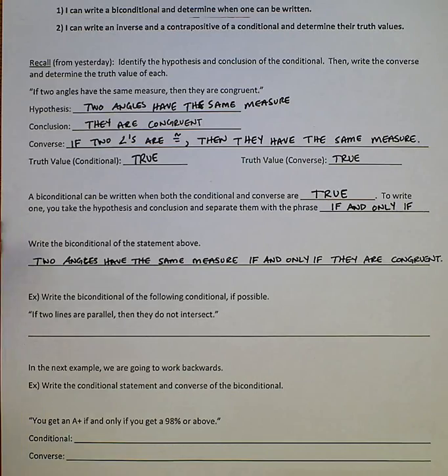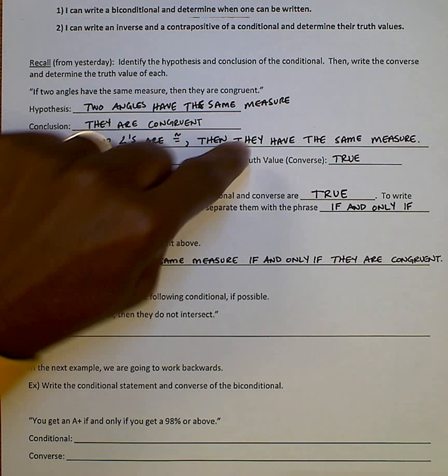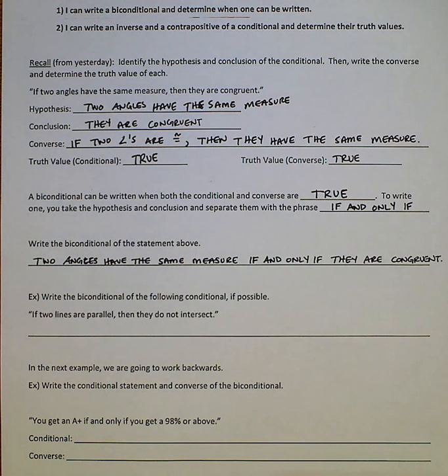Now it says write the biconditional of the following conditional if possible. Okay, that should make us think, what does that mean, if possible? When is it possible to write a biconditional? Only if the conditional and its converse are true. So this conditional statement says if two lines are parallel, then they do not intersect. Okay, that's true. If two lines are parallel, they don't intersect.